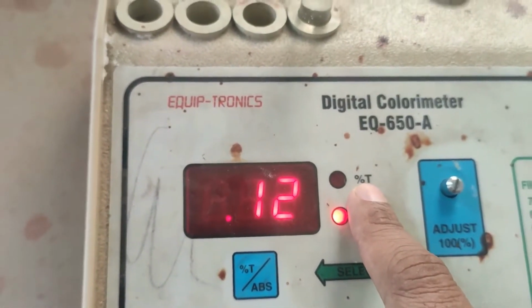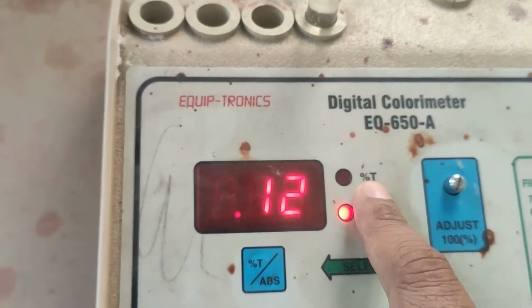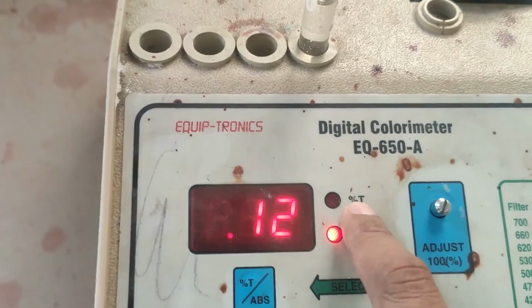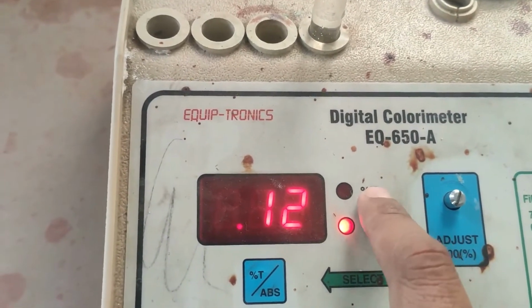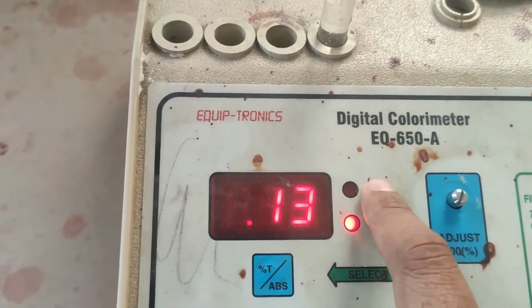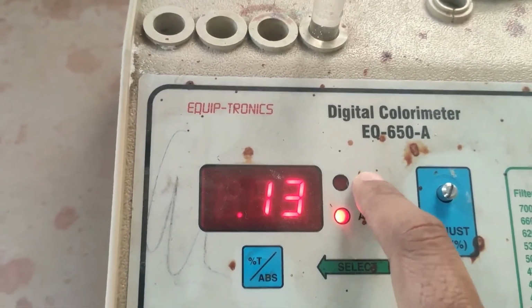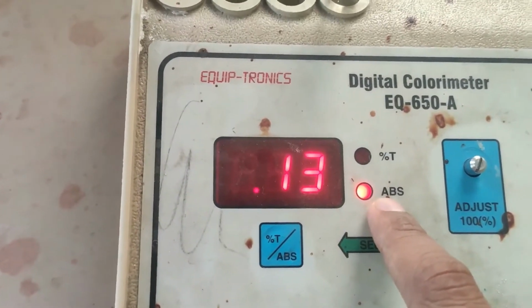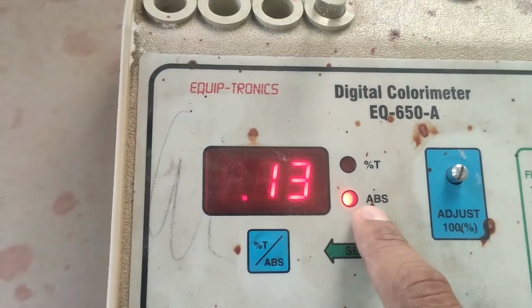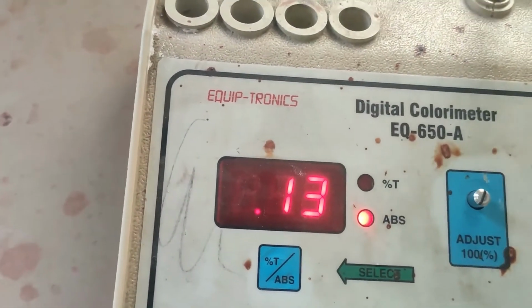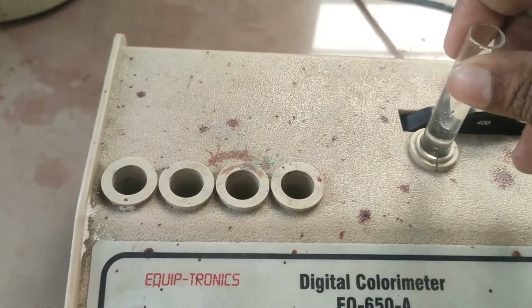As we know, water is something through which all light transmits easily. Therefore I can say light is transmitted thoroughly through the water, so water will have 100% transmittance, whereas it will not absorb any radiation. So it will not absorb any radiation, so zero absorbance. So let's keep it in the sample holder.